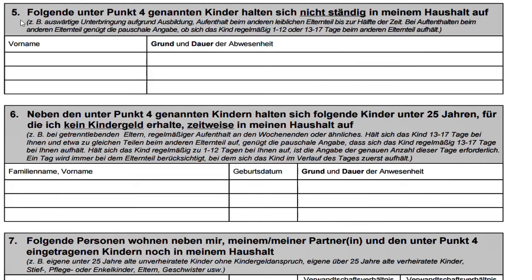If the child stays with the other parent, it is sufficient to specify whether the child regularly stays with the other parent for 1 to 12 or 13 to 17 days. So, if it is the case, you write the first name of each child here, and here. And here you write the reason for it and the duration of absence of each child.